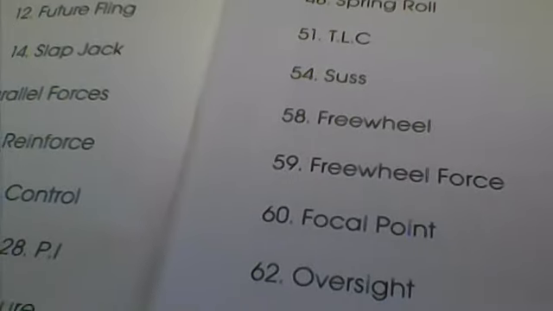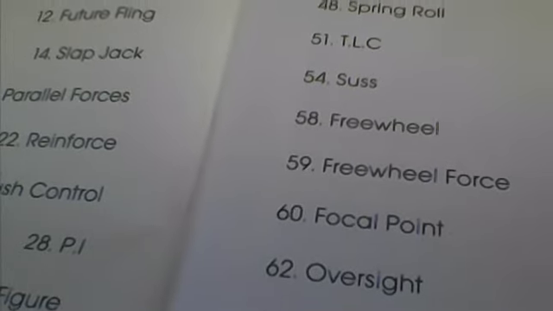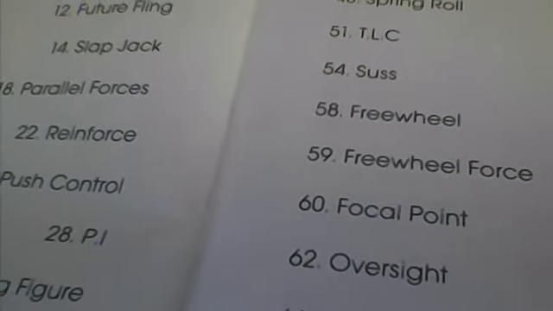Everything's upside down on this camera, but right there. So in Devinations there's a freewheel, which is a control, and then a freewheel force on page 59. Well, in Beyond Fantasy, Sean teaches the freewheel all on one page as a force and a control. So instead of two separate pages, it's on one page.